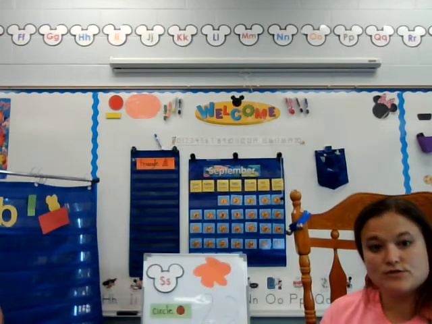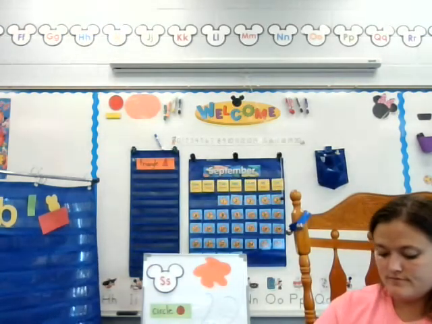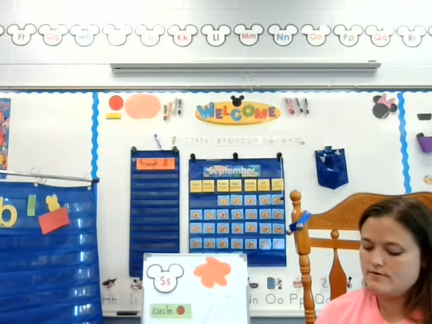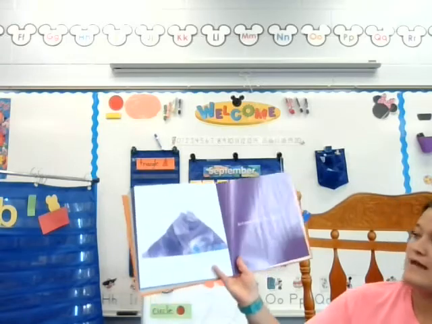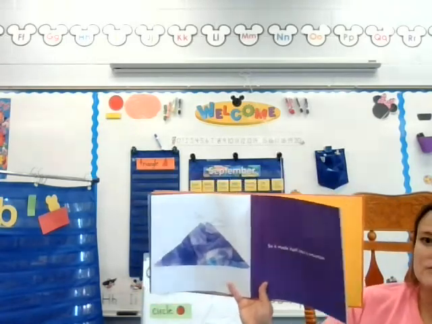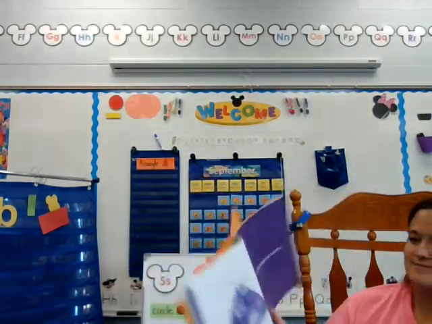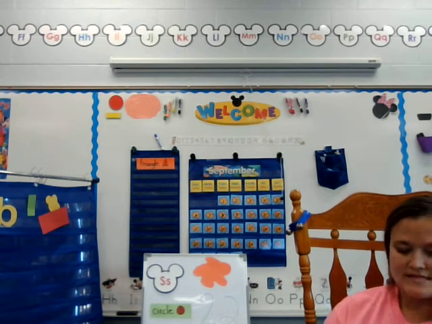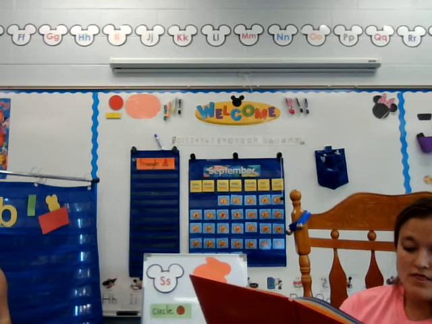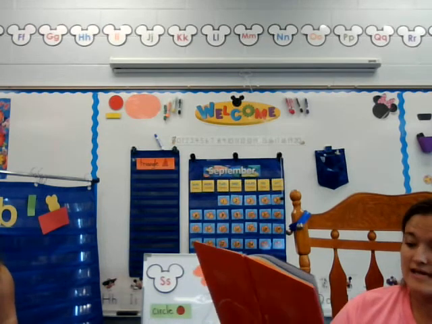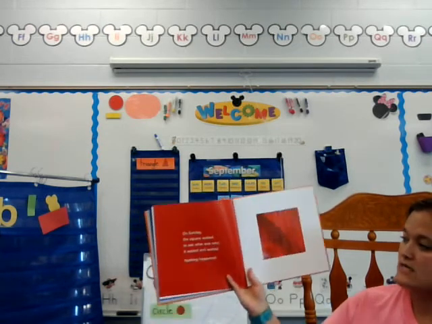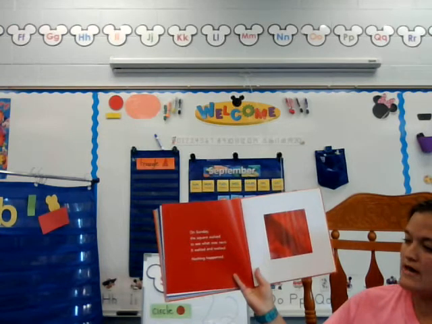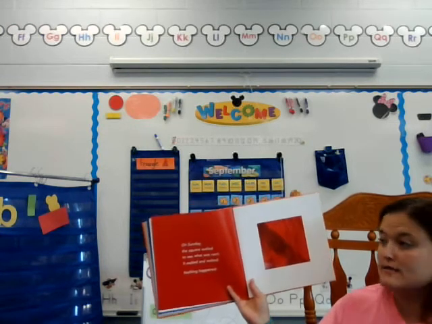I wonder what it's going to turn into now. Any ideas? What could that turn into? So it made itself into a mountain. On Sunday, the square waited to see what it was next. It waited and waited. Nothing happened.